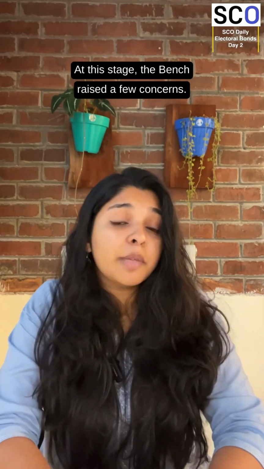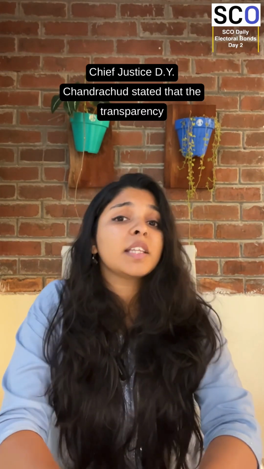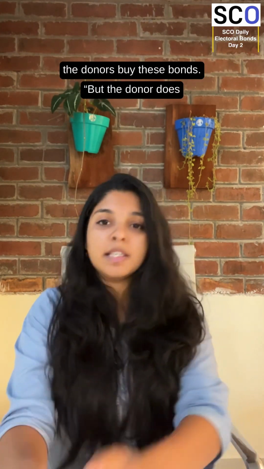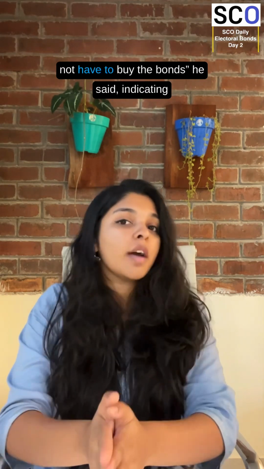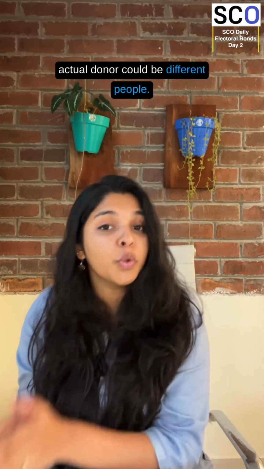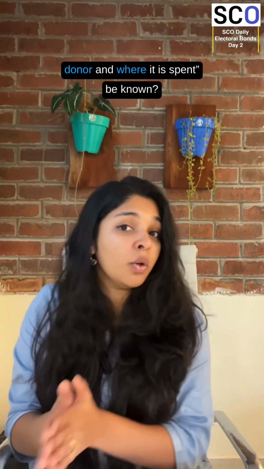At this stage, the bench raised a few concerns. Chief Justice D.Y. Chandrachud stated that the transparency in the system is hinged on the premise that the donors buy these bonds. But the donor does not have to buy the bonds, he said, indicating that the person who buys the bond and the actual donor could be different people. How will the source of the money, the donor, and where it is spent be known?